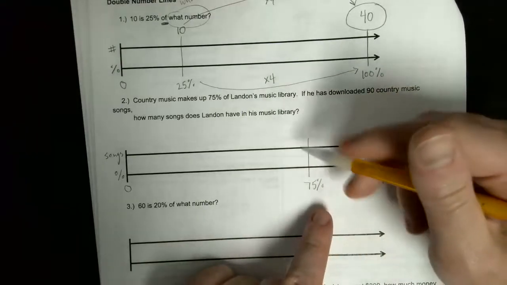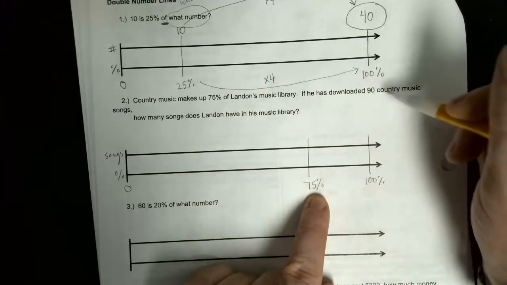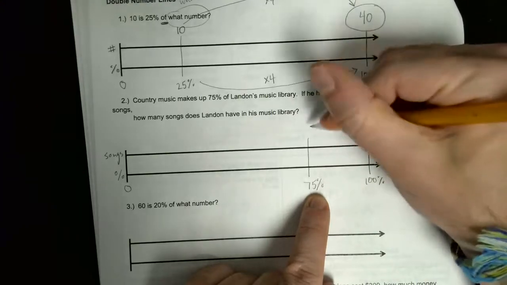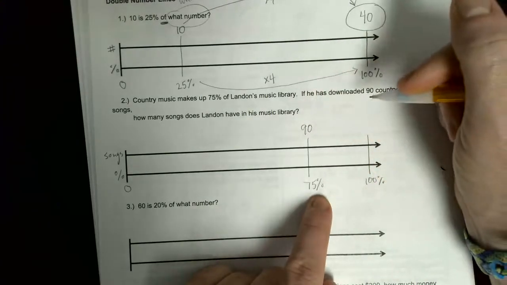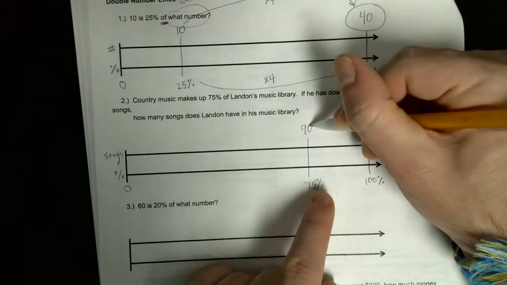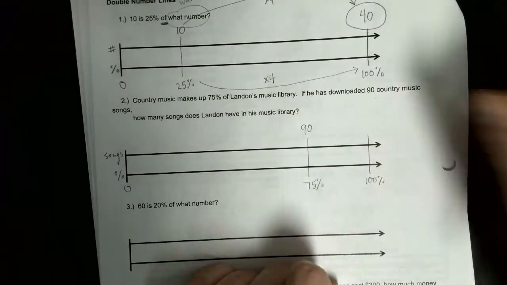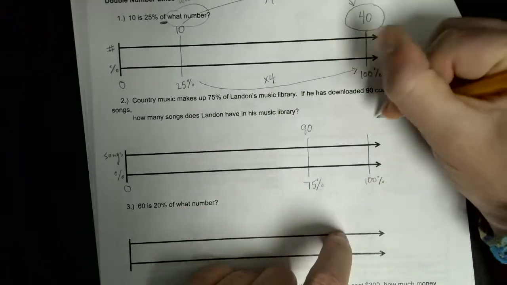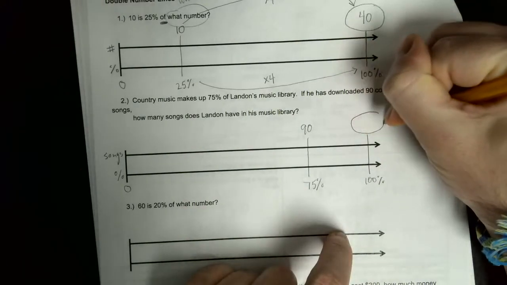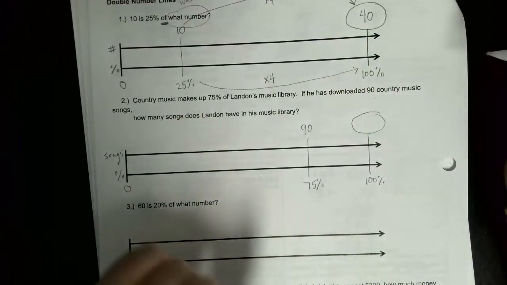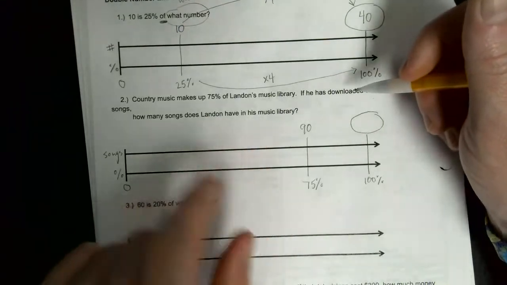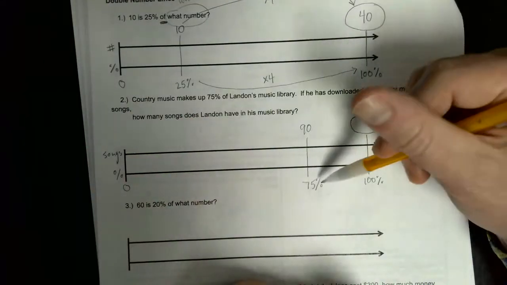Now that 75% is the country music, and he has 90 country songs. So that means that 90 songs is 75%. We want to find out what would 100% be. Now here's the thing. This is the number we're looking for. We're trying to find the whole. The whole would be all the songs in his music library, so that's what we're looking for.